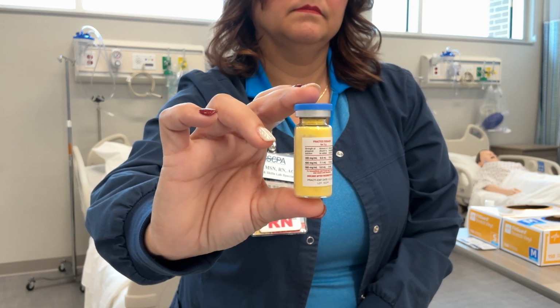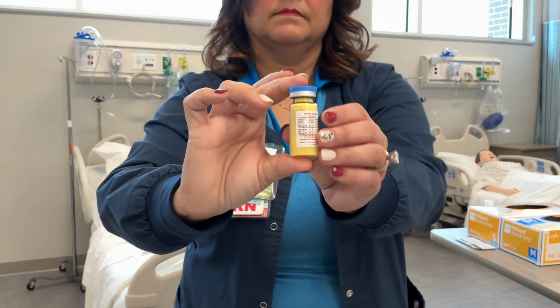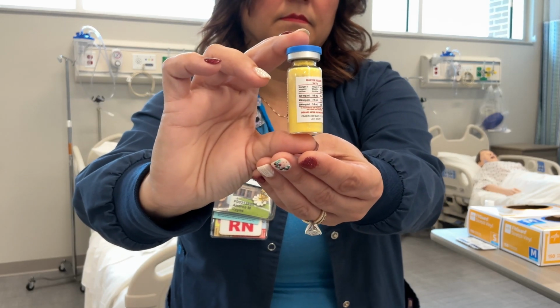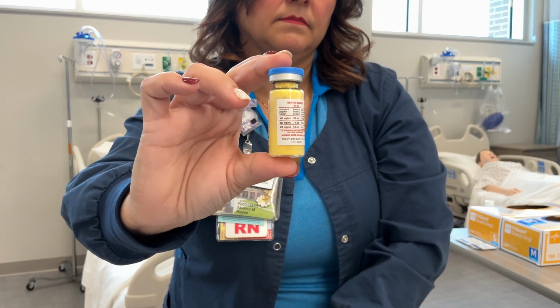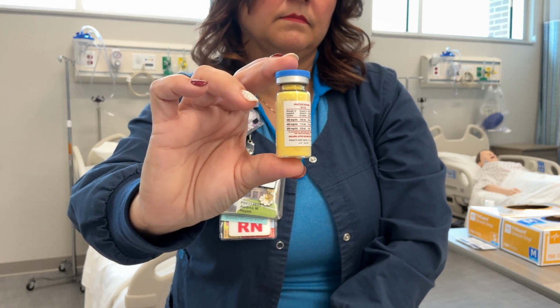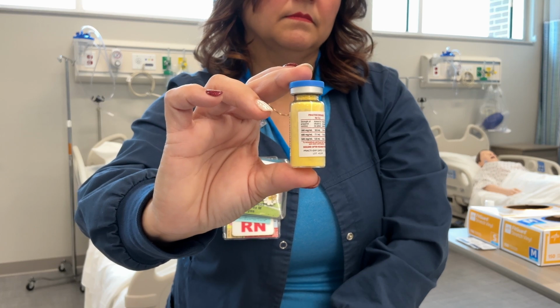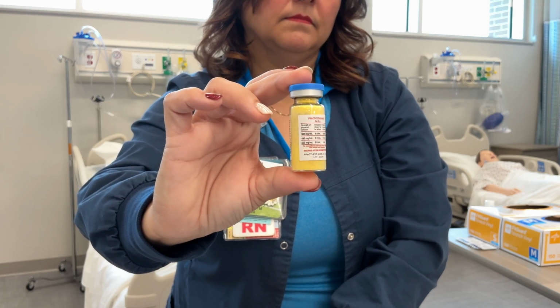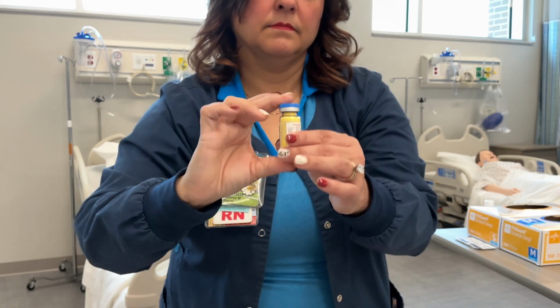We're going to say we're doing the 500. So we're going to add 5.6 milliliters of our bacteriostatic water to yield 6 milliliters. Once you have those 6 milliliters, each milliliter is going to have 500 milligrams of that drug in it. This is very important for you to understand. You have to do a little bit of calculation here.